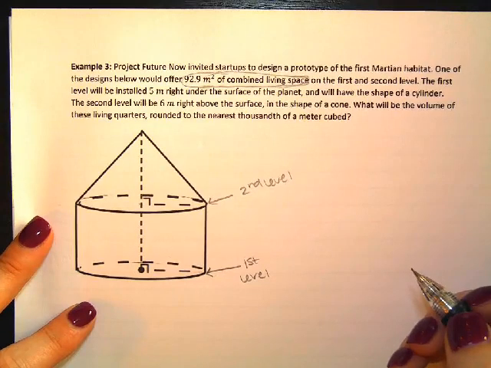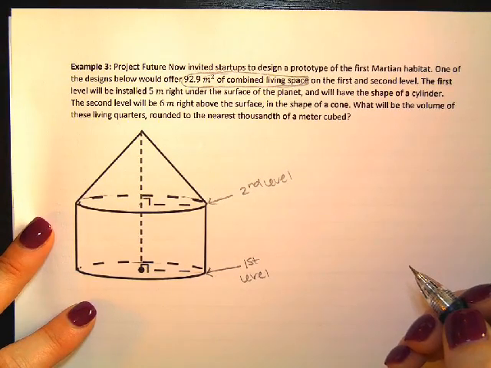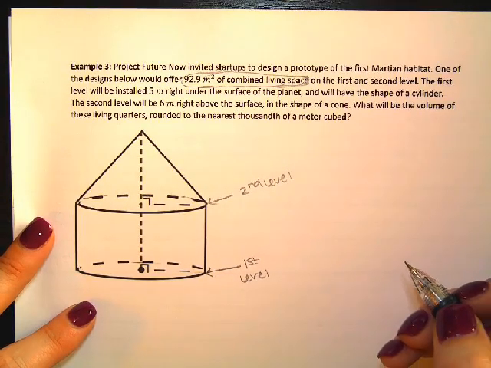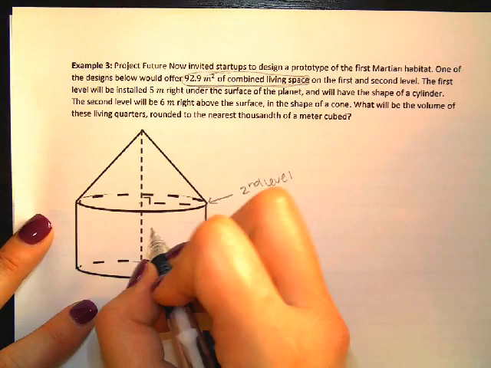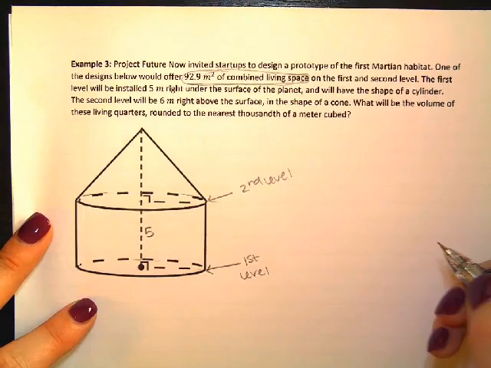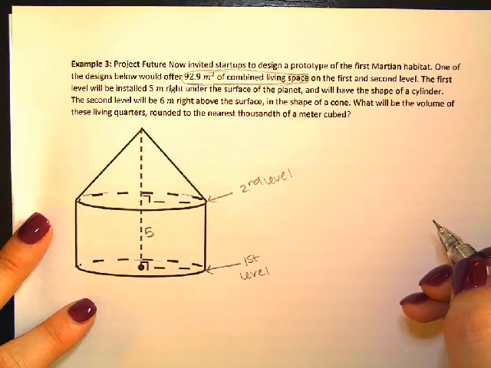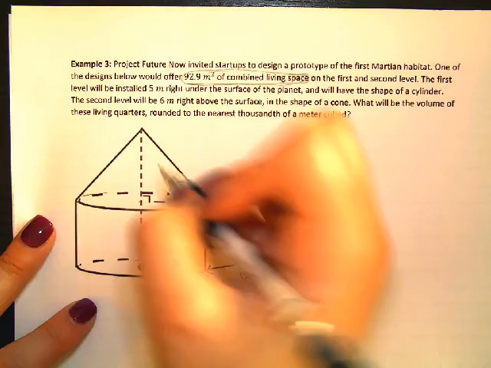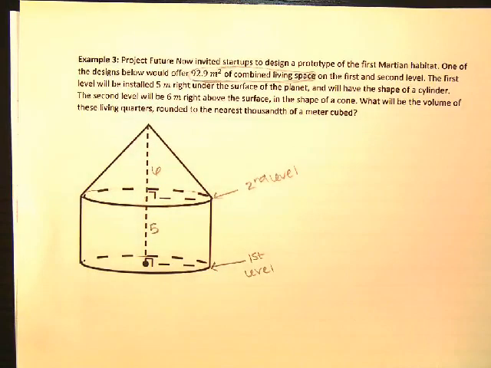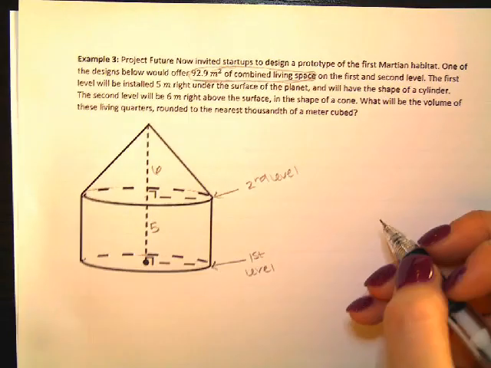The first level will be installed 5 meters right underneath the surface of the planet. So this is kind of like a basement. So 5 feet. And we'll have the shape of a cylinder. The second level will be 6 meters above the surface in the shape of a cone. Very interesting looking living space. What will the volume of these living quarters rounded to the nearest thousandth of a meter cubed be?